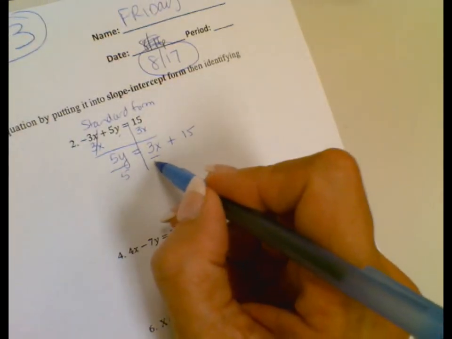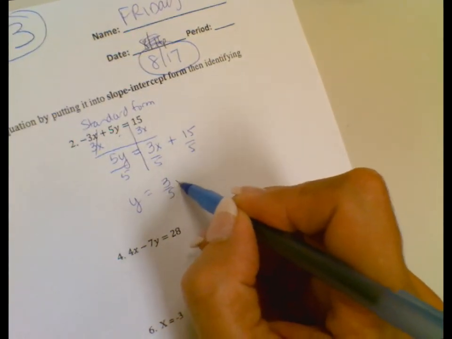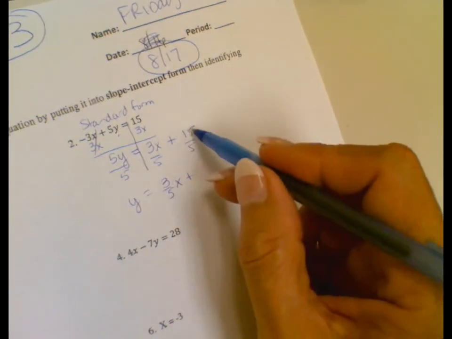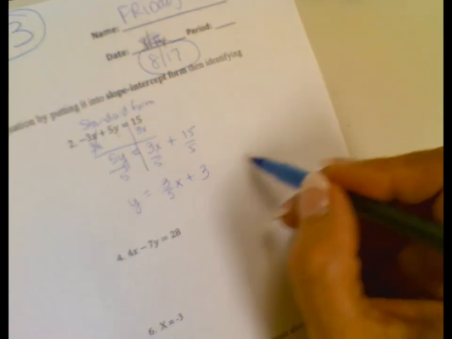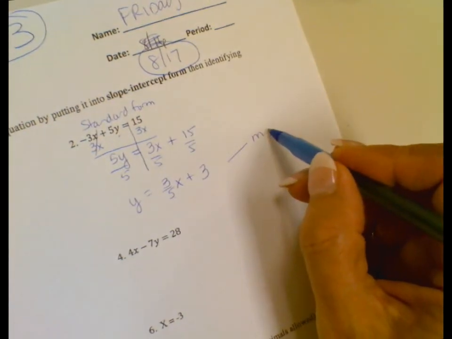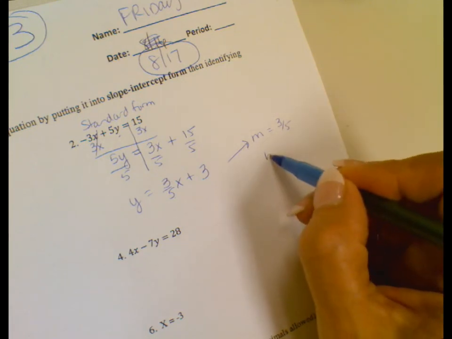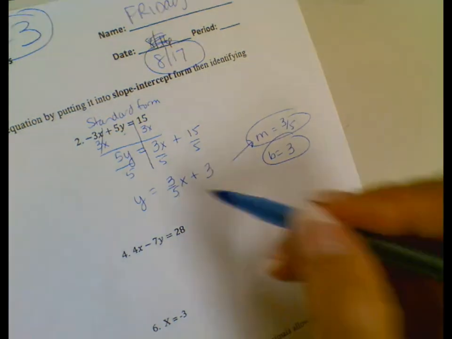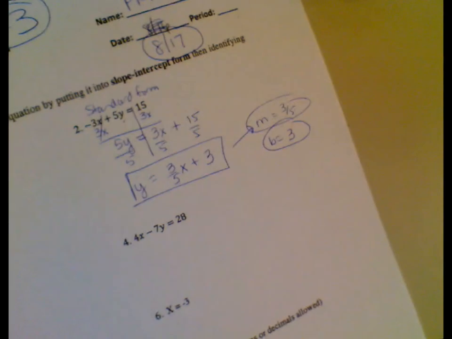Divide by 5, divide by 5, divide by 5. You can't divide 3 by 5, but you can take 15 divided by 5 and get a 3. So this is slope-intercept form. So from here, the slope is 3/5 and the y-intercept is 3. So once you get it in slope-intercept form, then you can answer the question slope, y-intercept.